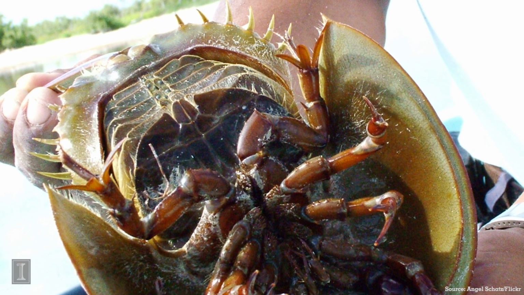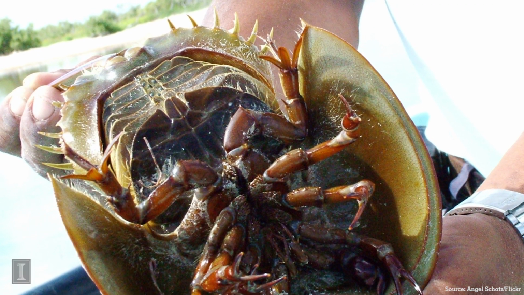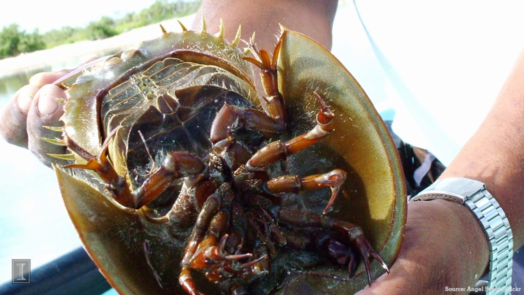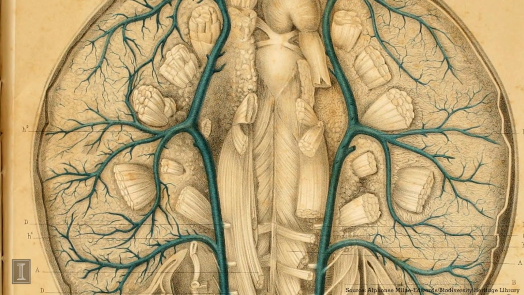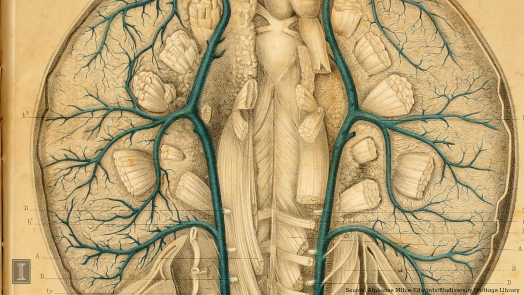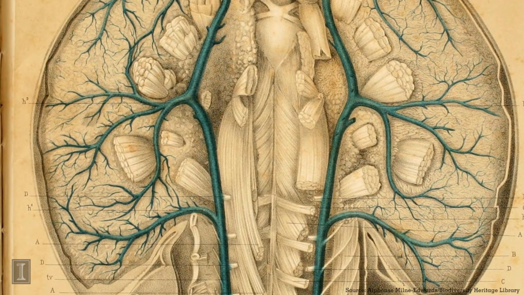So the early stages of horseshoe crabs are in that same ilk. Another thing that's critically important about horseshoe crabs is that they're the only metazoan that we know of that had a blood based on copper.